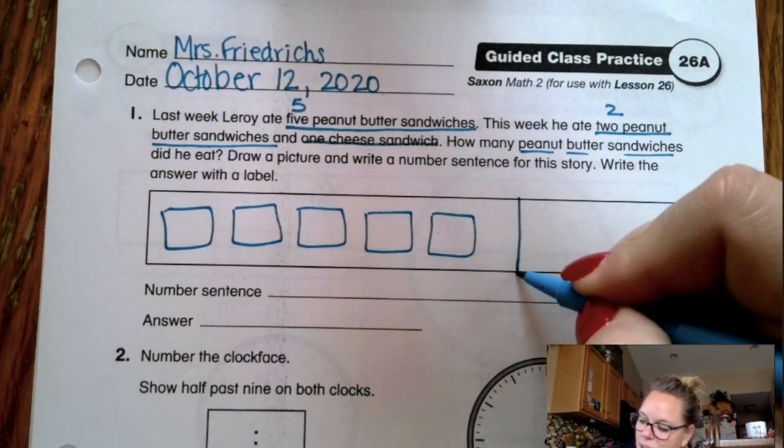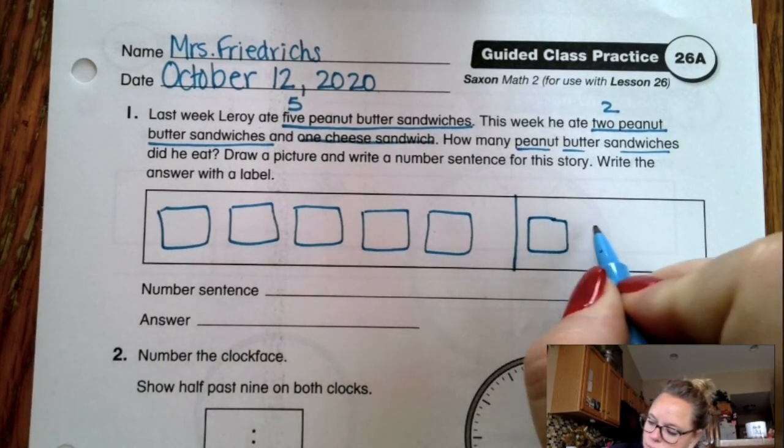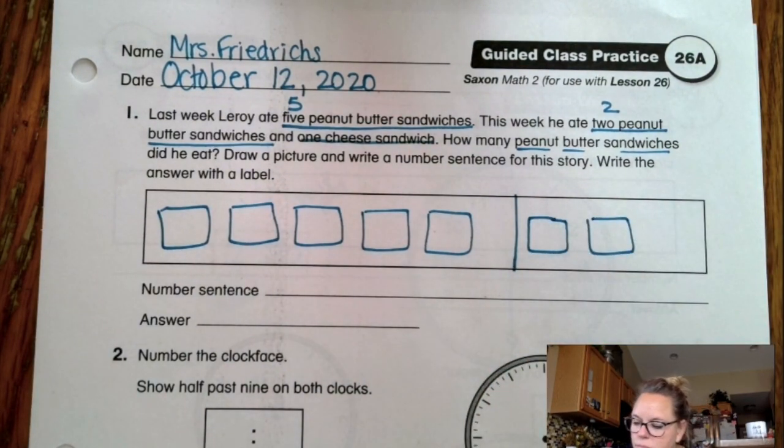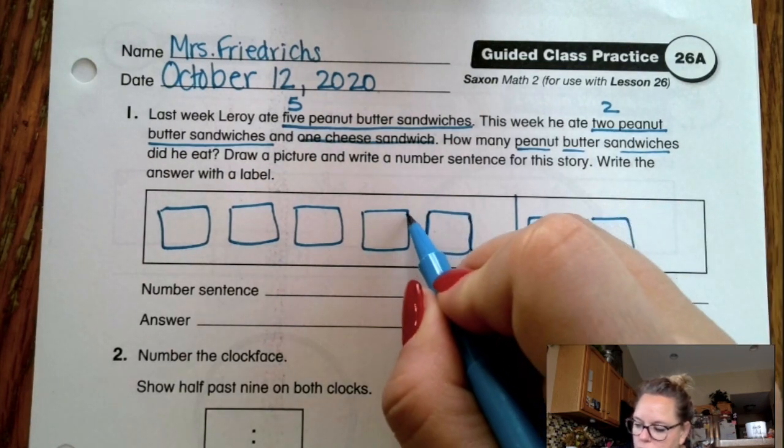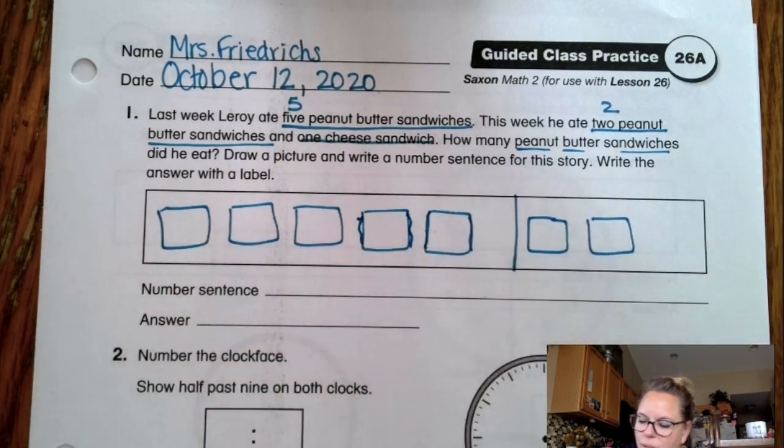And this week, he ate 2. Okay? You don't need to get all fancy with your sandwiches at all. You don't need to have the peanut butter oozing out or anything like that. Okay? Now we need to make our number sentence.